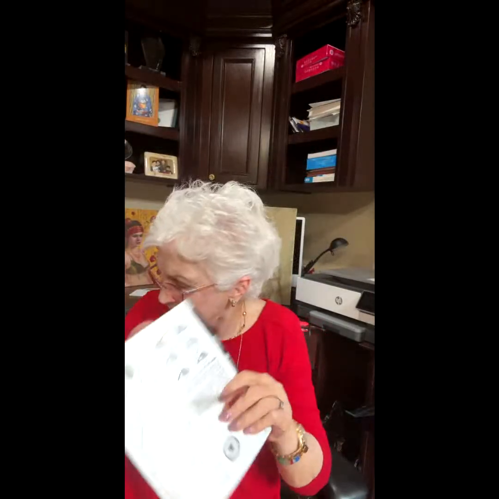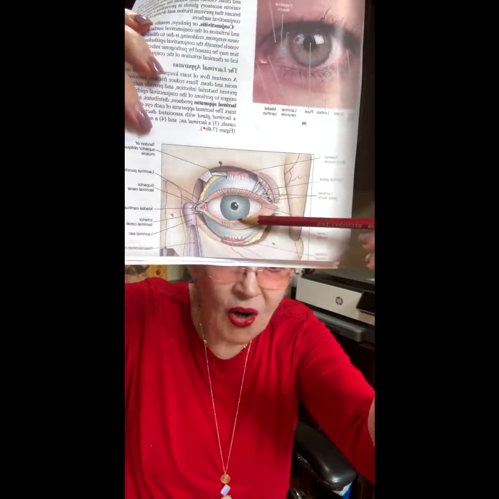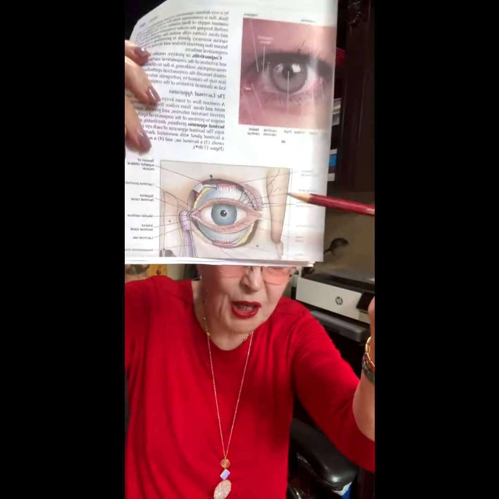Also in the eyes, you never show the upper part or the lower part of the iris. It always shows only the sides. That way, you never do a circle inside, because you're not going to be able to see the top and the bottom. So usually you do just two lines.